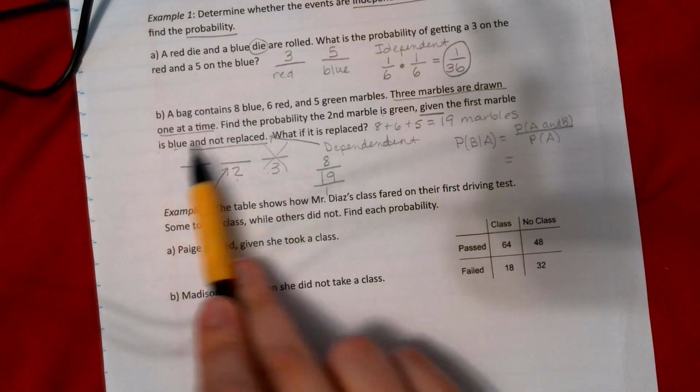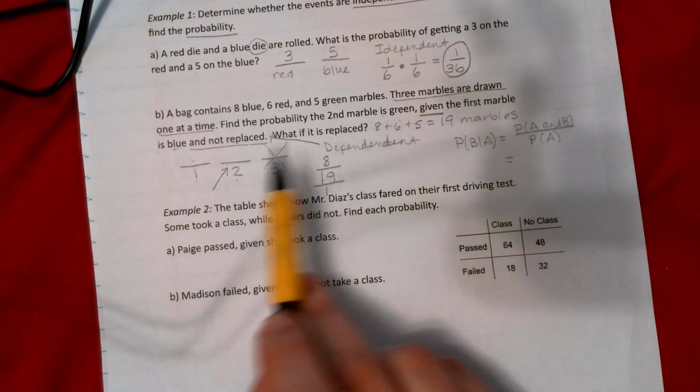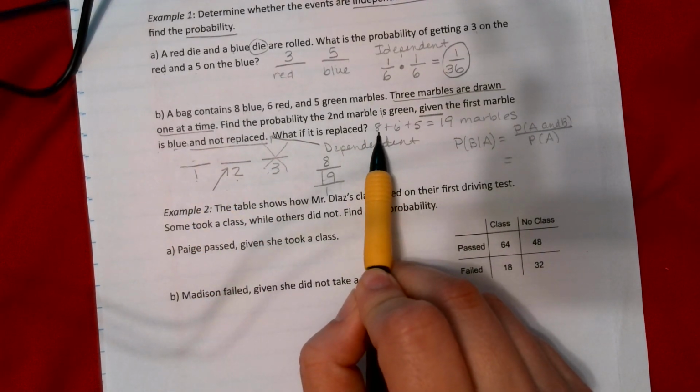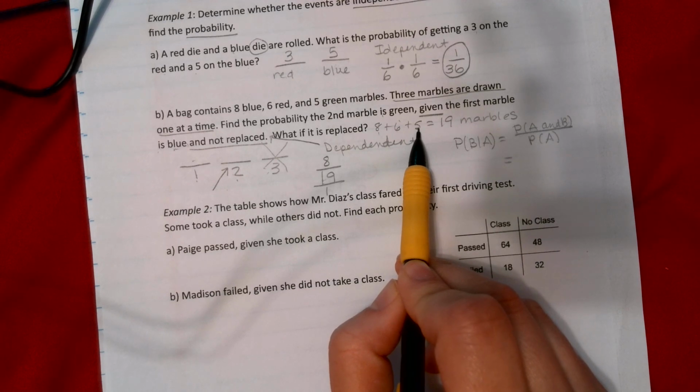Where's it at? Blue and green. Those are the colors we're looking at. So we didn't replace this blue, so now we only have 7 blue and 5 green.